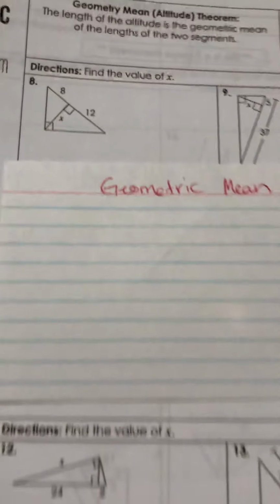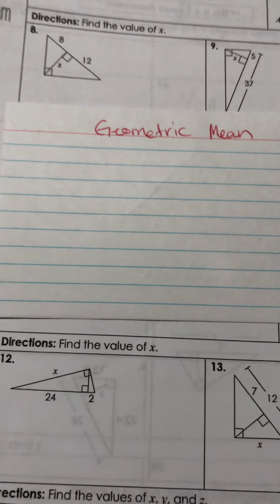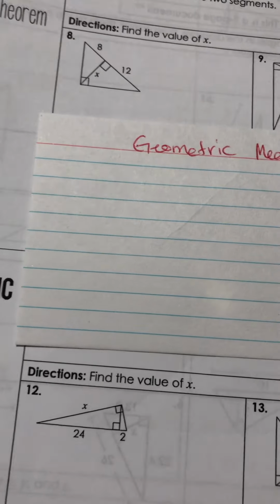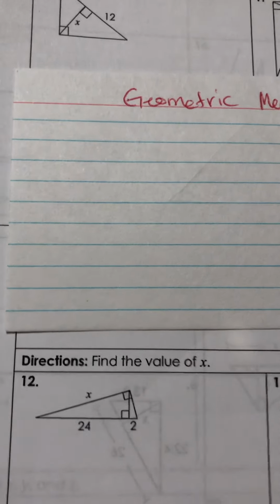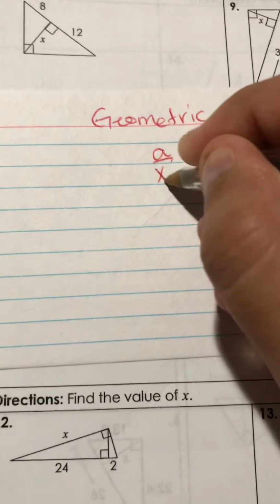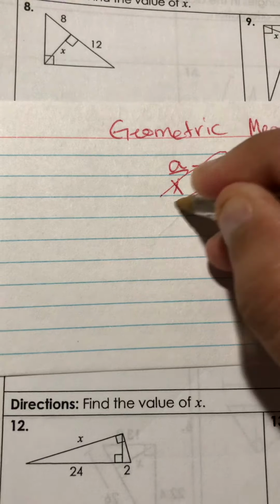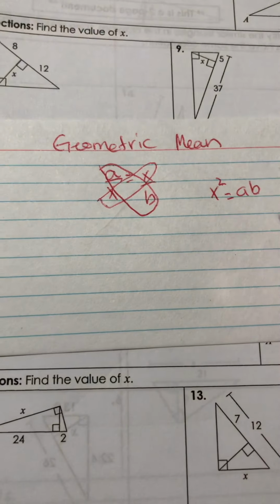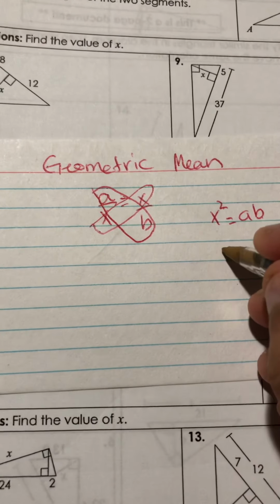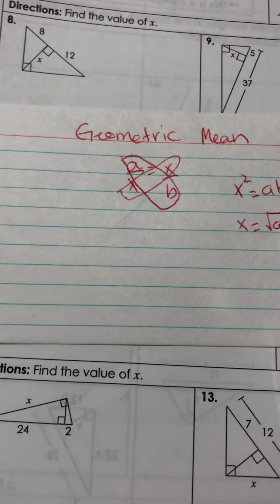Let me give you a quick recap on geometric mean. The geometric mean of any two positive numbers a and b is the positive number x such that a over x is equal to x over b. These are the means and these are the extremes. So x squared is equal to a times b, and I can find x from here by taking the square root of ab. This is the geometric mean.